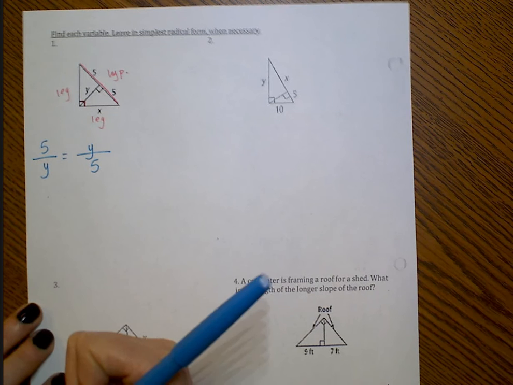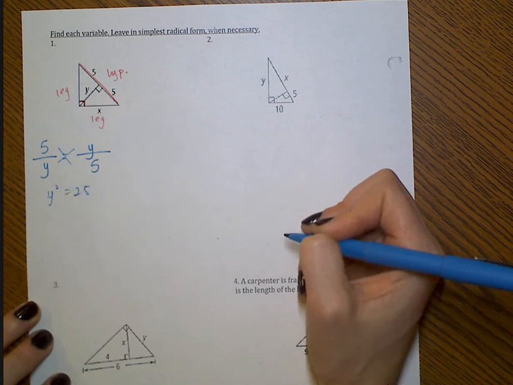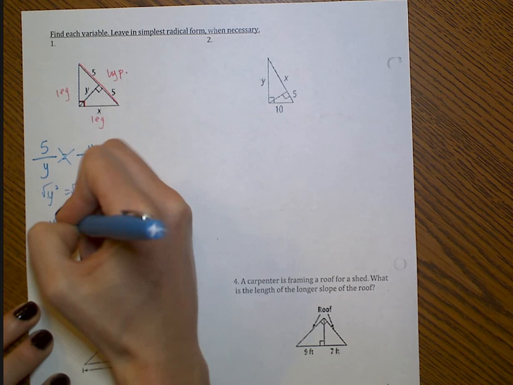Once it's set up, hopefully it's easy. You just cross multiply and get y squared equals 25. Square root both sides, and you get y is 5.